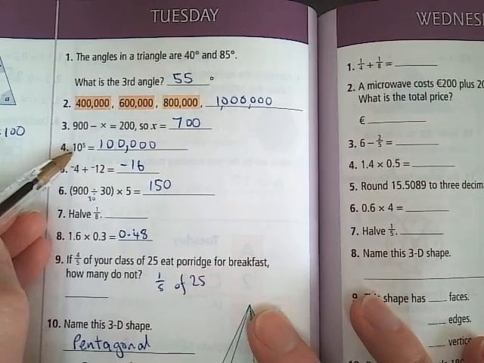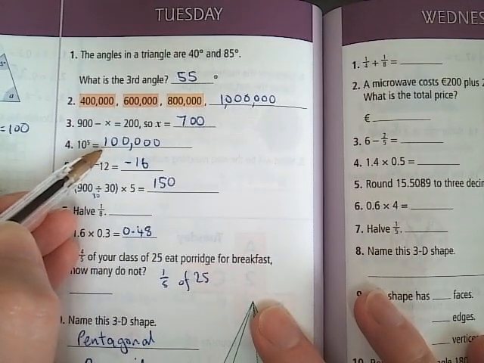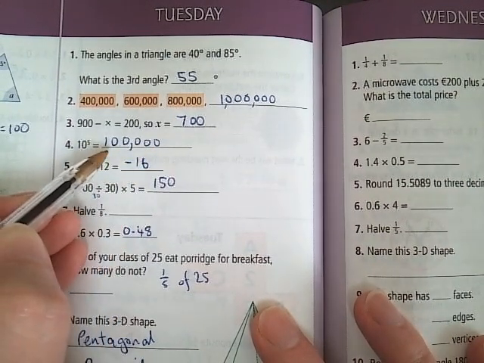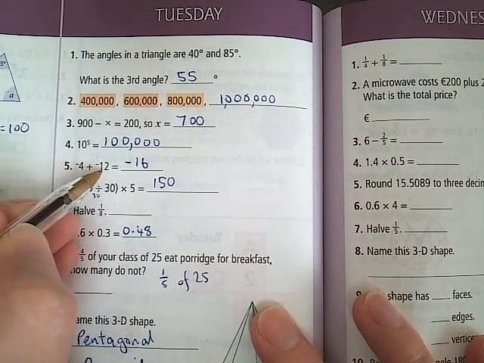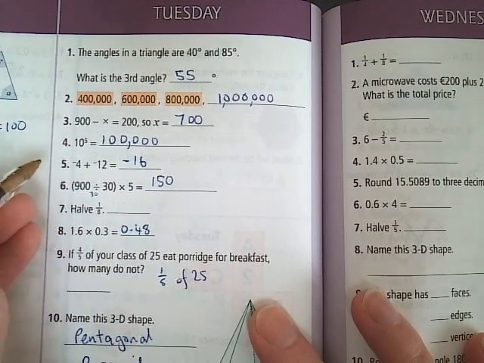Question number 4. 10 to the power of 5 is 1 with 5 zeros. It's 100,000. Question number 5, minus 4 and minus 12 is minus 16.